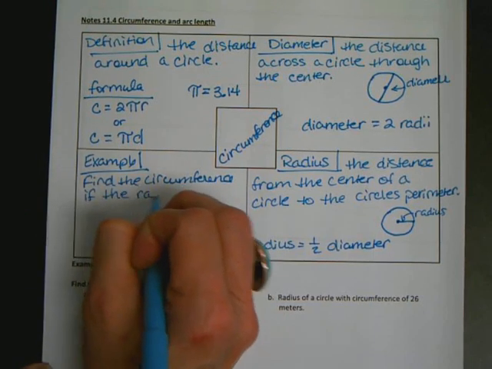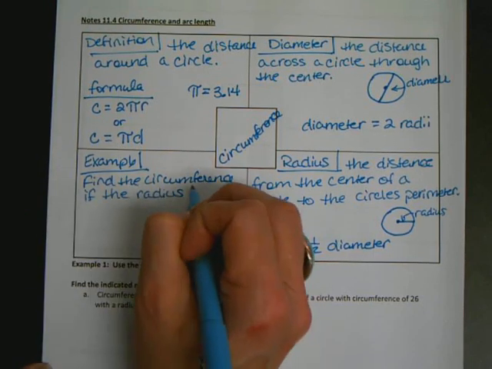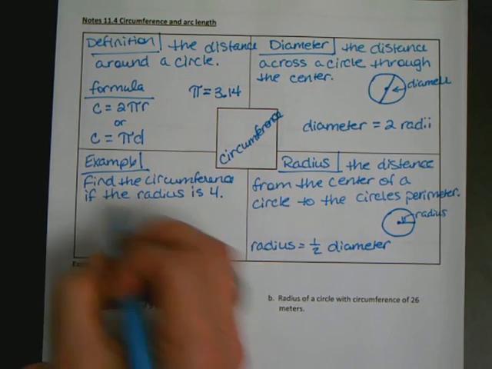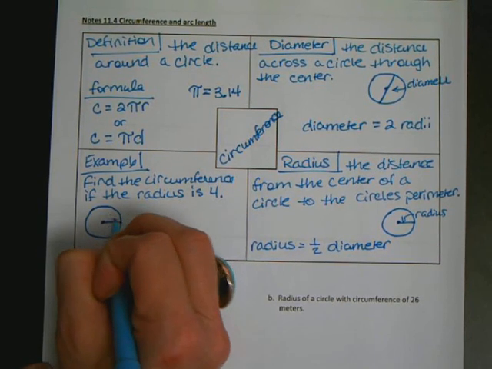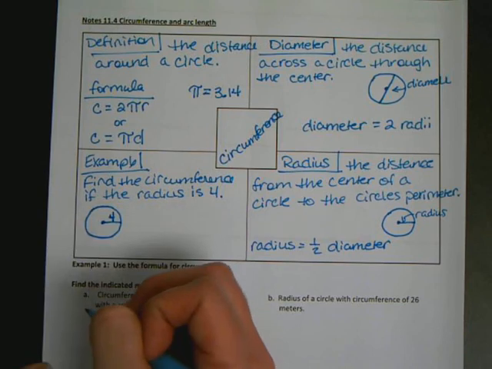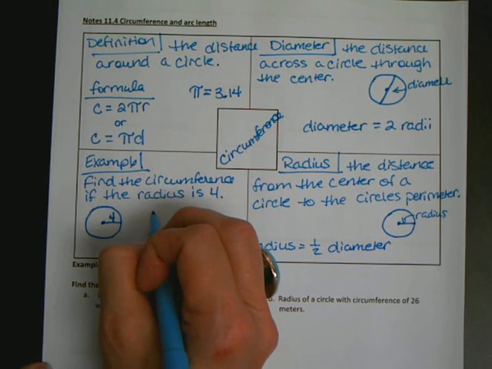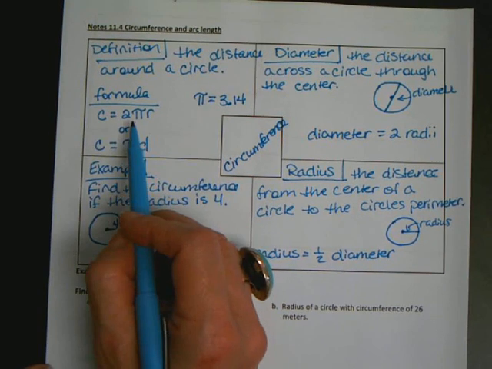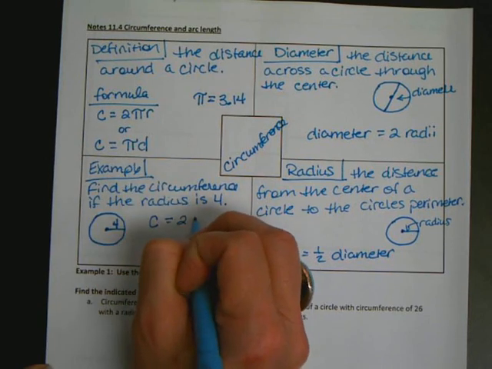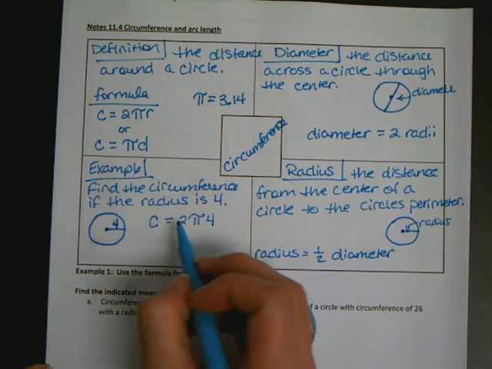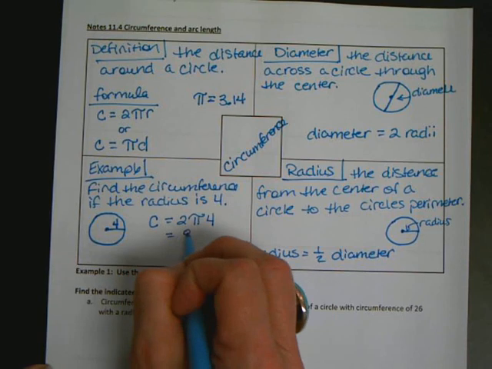So here's your circle. You've got a radius. The length is 4. Since I have the radius, I'm just going to use this formula right here, 2 pi r, and I'm going to plug the 4 in place of the r. If I multiply that, I get 8 pi.